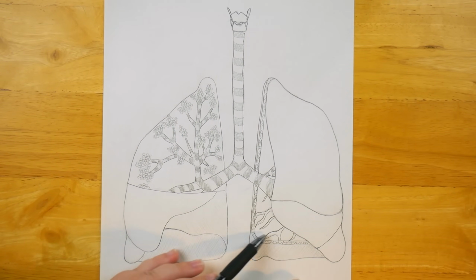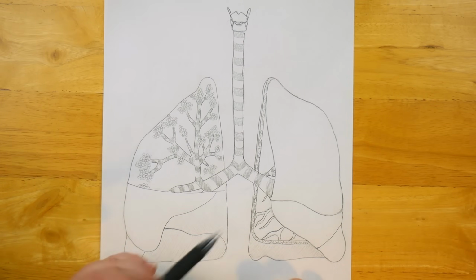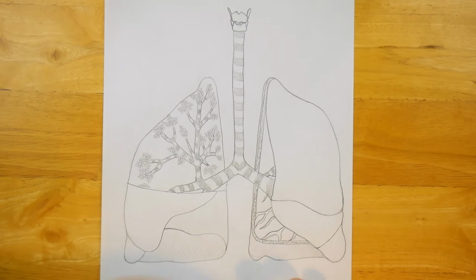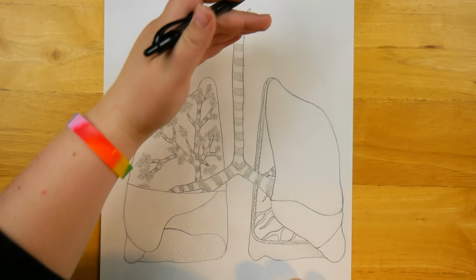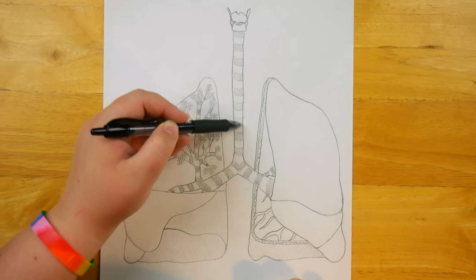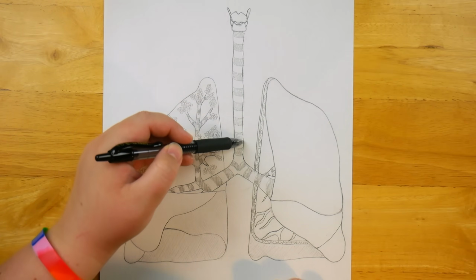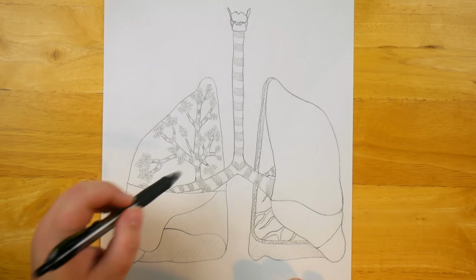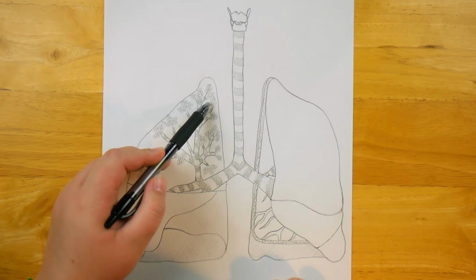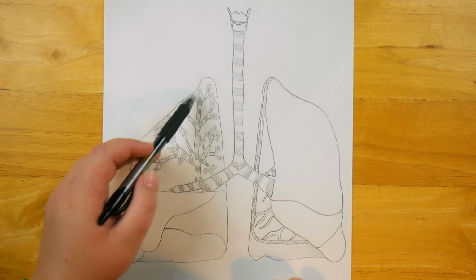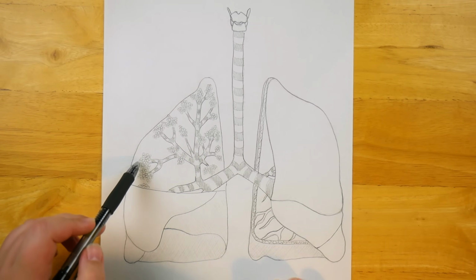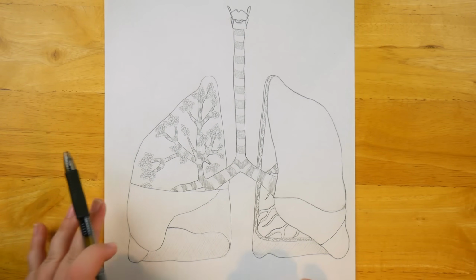What is not pictured here is the diaphragm, but the diaphragm is very important because our lungs cannot pull in air on their own. What the diaphragm does is quite literally suck the air into the trachea, down into the bronchi here, into the secondary bronchi, the tertiary bronchi, all the way to the alveoli. These little ball-like structures here almost look like bunches of grapes.